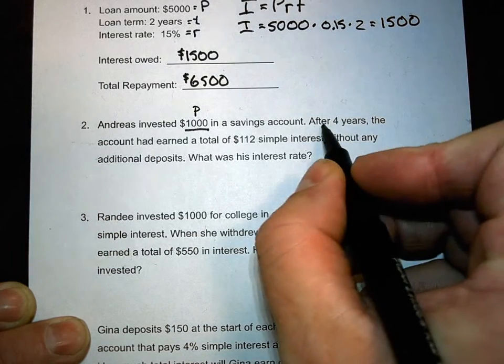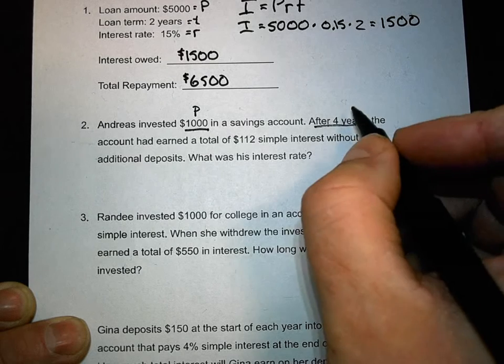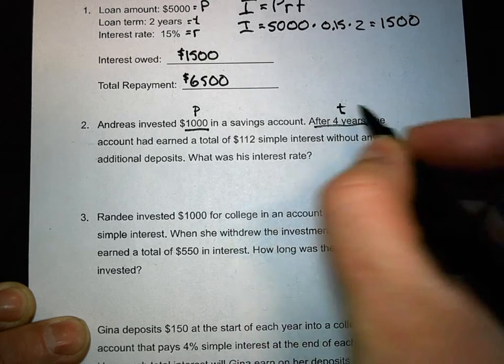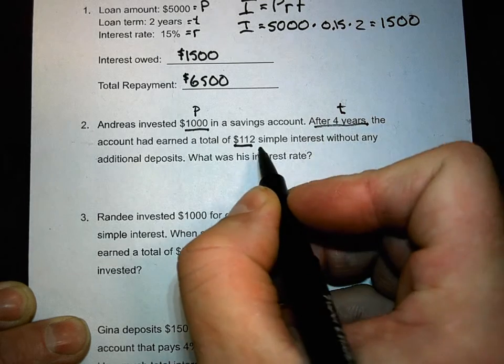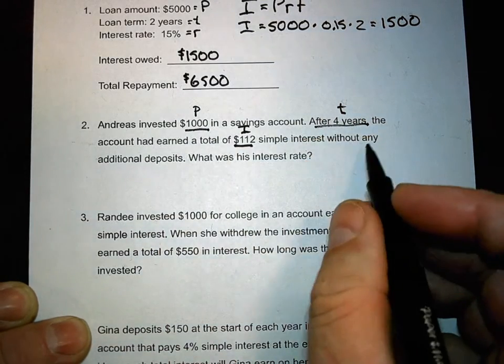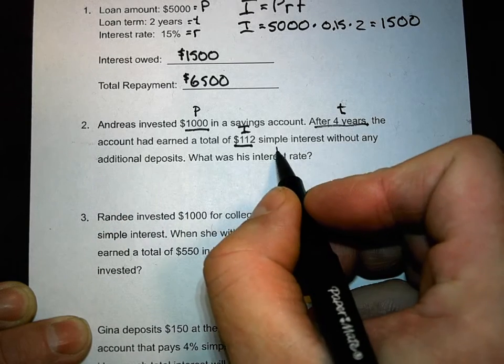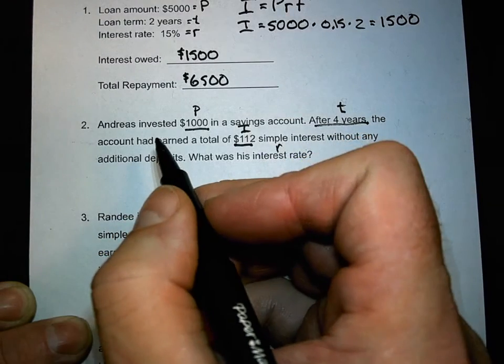Okay, after 4 years, so what's 4? T. The account earned a total of $112 simple interest, so what's 112? I. What was the interest rate? So we're looking for R, right? So put the cap on it and put it away.